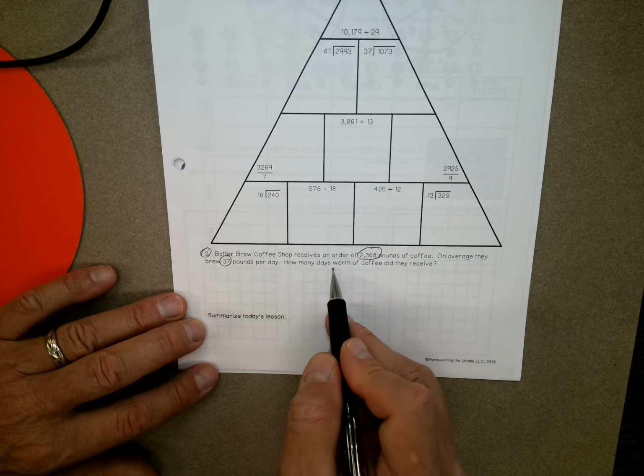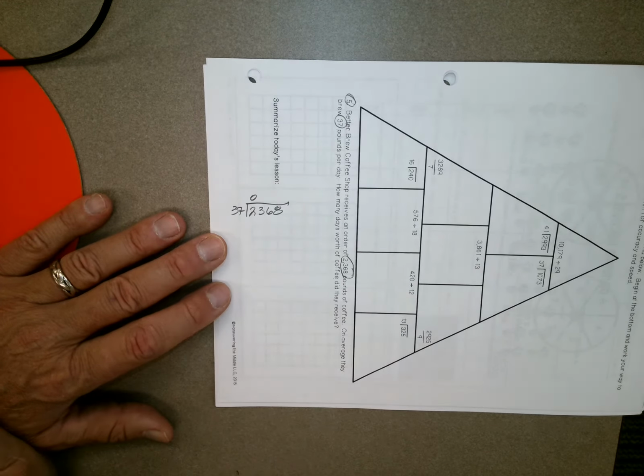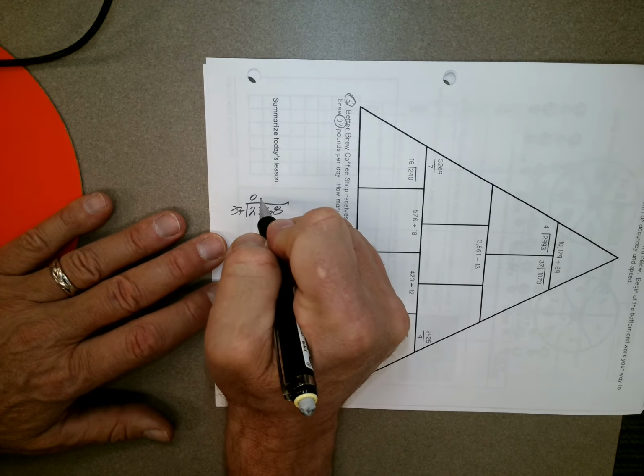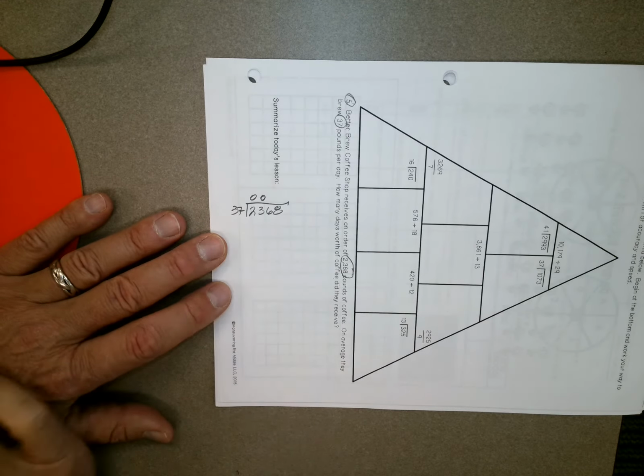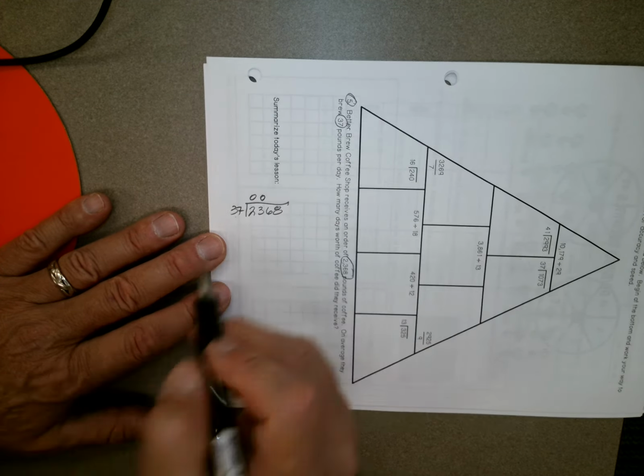Okay, so what I'm going to do is turn my paper this way so I can work more horizontally, which turns into being vertically here. So it's 2,368 divided by 37, okay? So let's go. 37 into 2, no. 37 into 23, no. But 37 will go into 236.